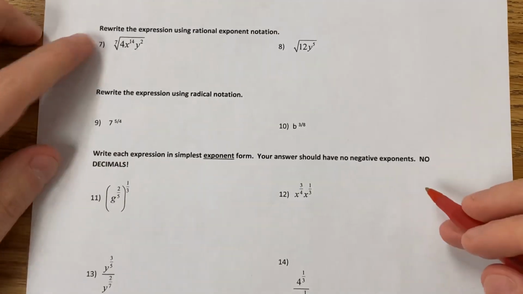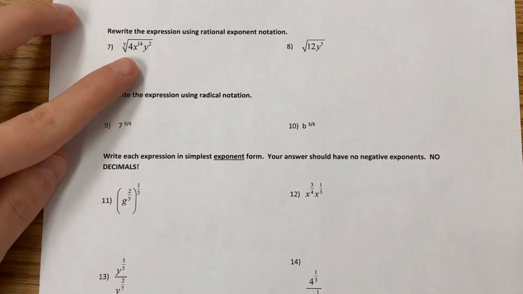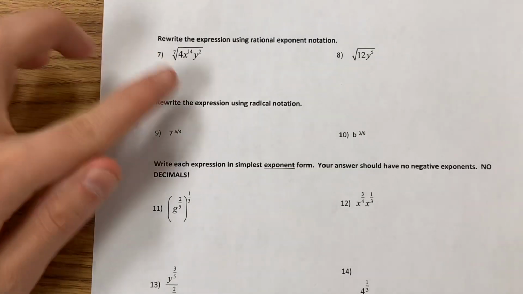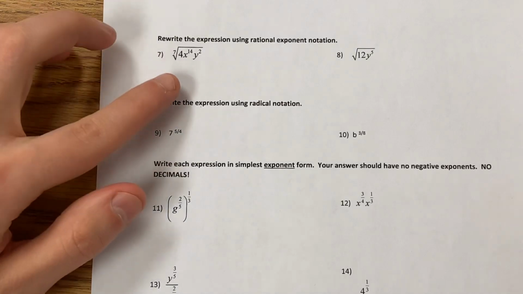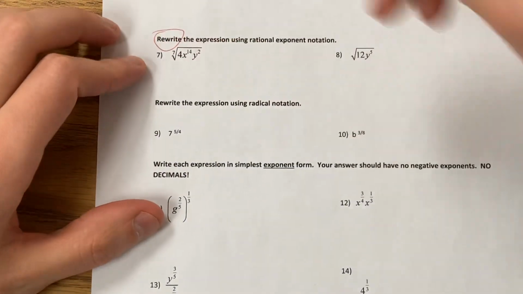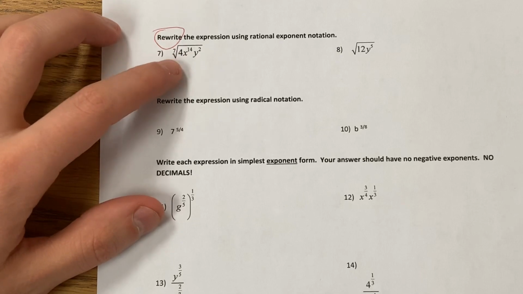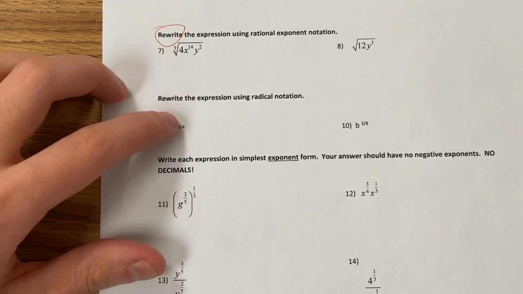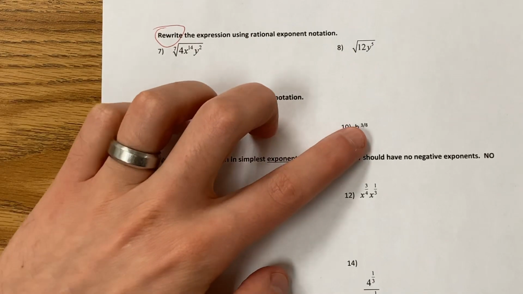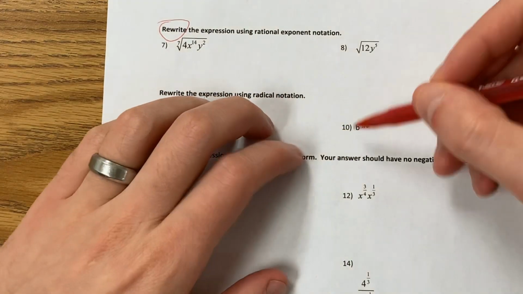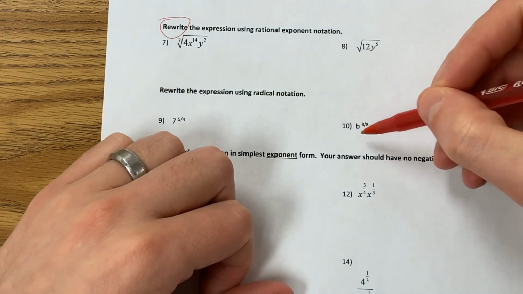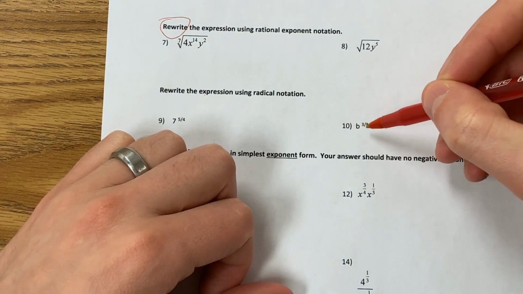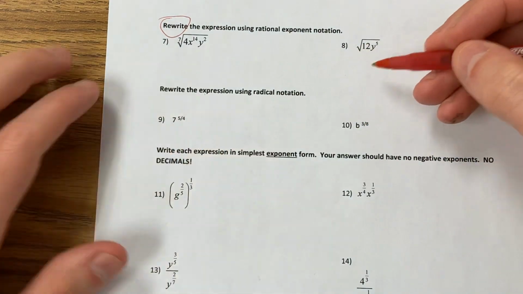It says to rewrite the expression using rational exponent notation. So you are not solving necessarily. It is just called rewriting. Right now this is a radical, and you're basically going to be taking this and making it look like that. It's something with an exponent that's a fraction. And these ones are going to be the opposite. It's something with an exponent that's a fraction, and you're going to be rewriting it as a radical of some sort.